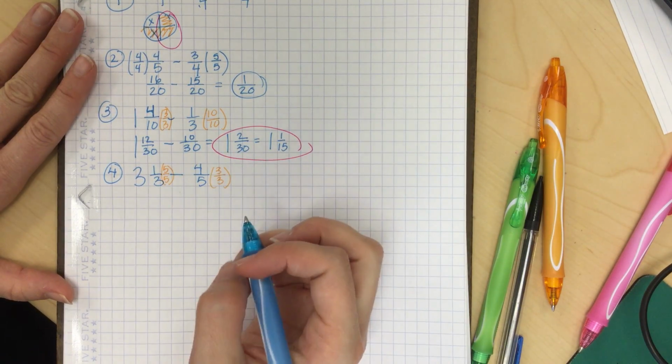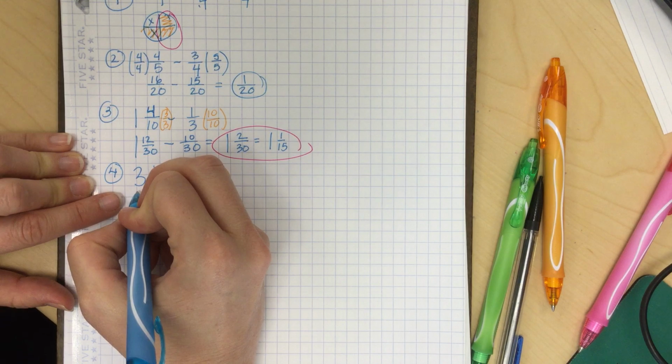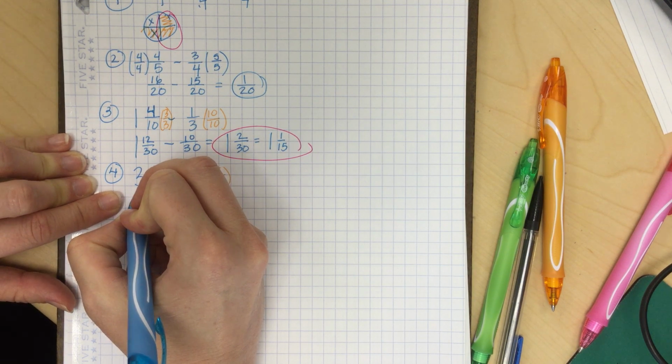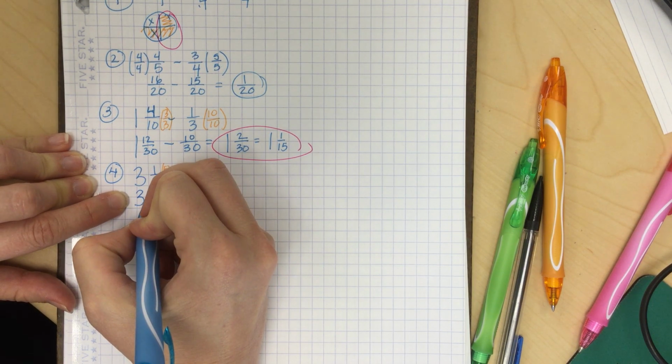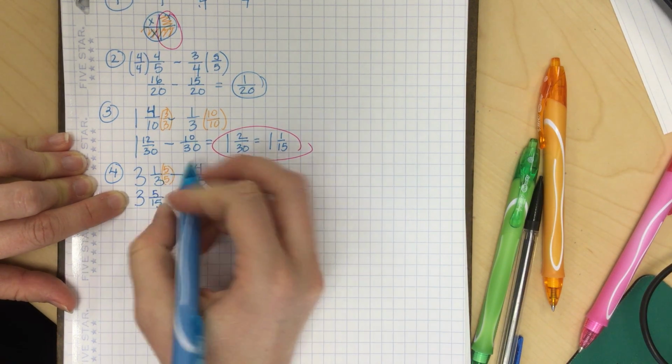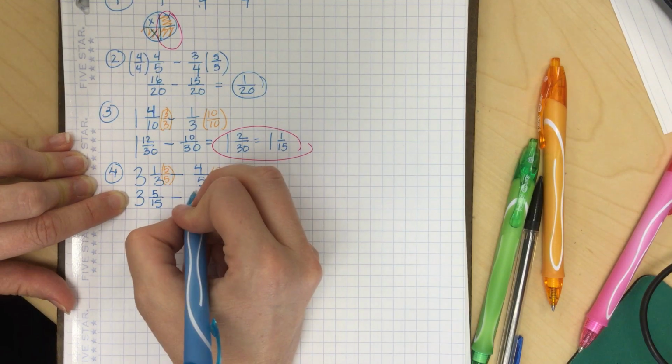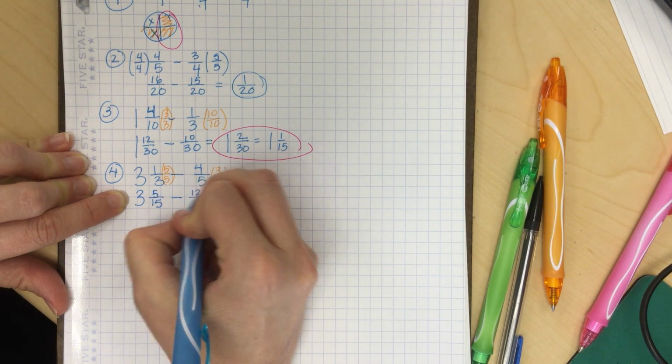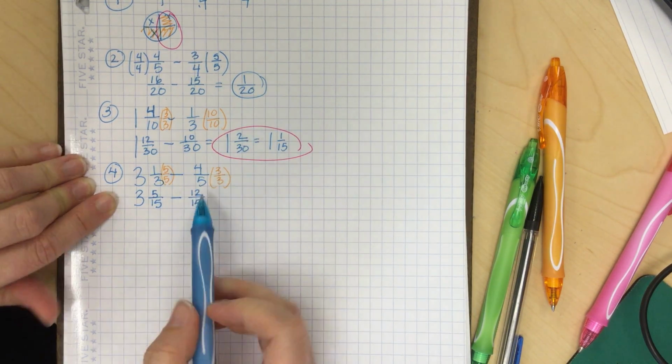So I can do this a couple of ways. Here's how I'm going to show you by making the common denominator first. So I'm going to say 3 5/15 is equivalent to that. Take away 12/15 is equivalent to that.